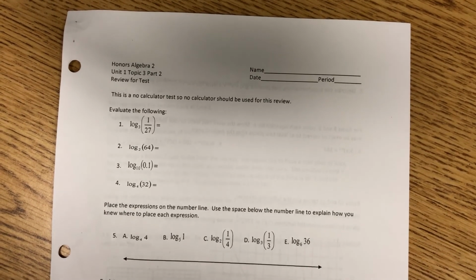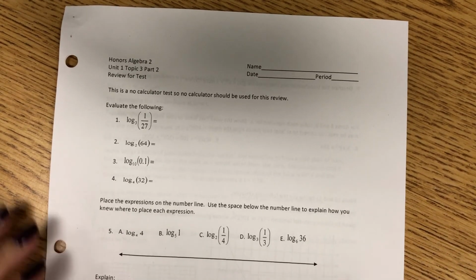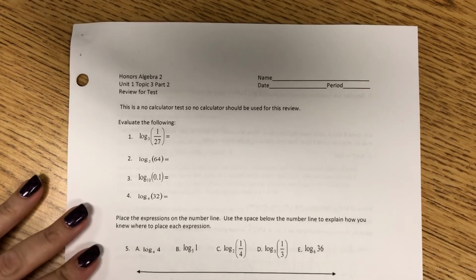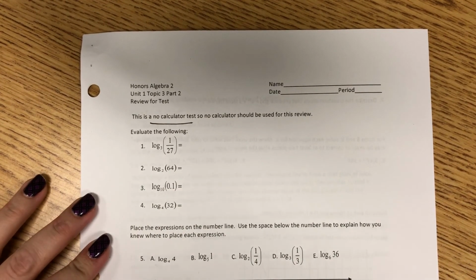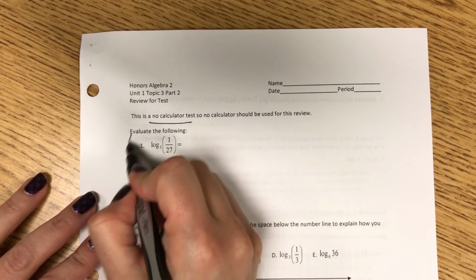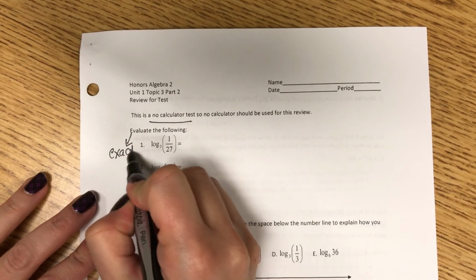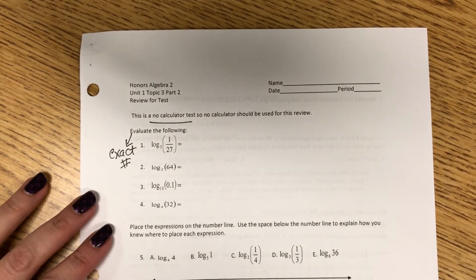Here is a review for our logarithm unit test. It is Unit 1, Topic 3, Part 2. Part 1 was exponentials, Part 2 was logs. It is a no calculator test, so you should not use a calculator for anything on the review. Evaluate means we want the exact number. If I wanted an estimate, I would say estimate.